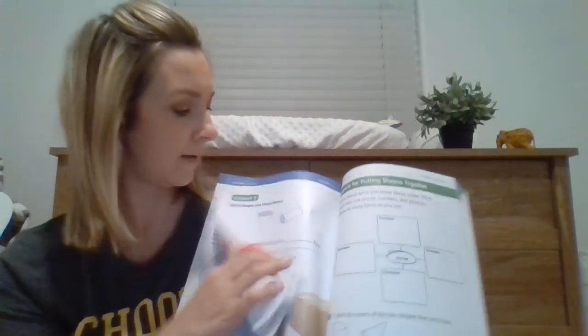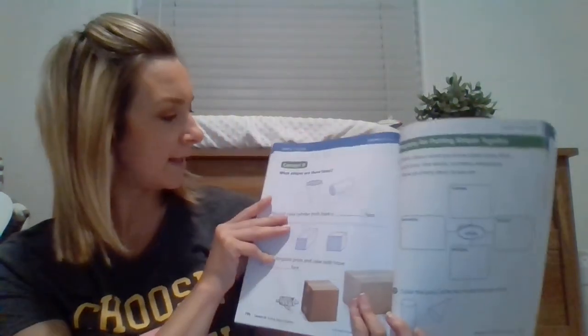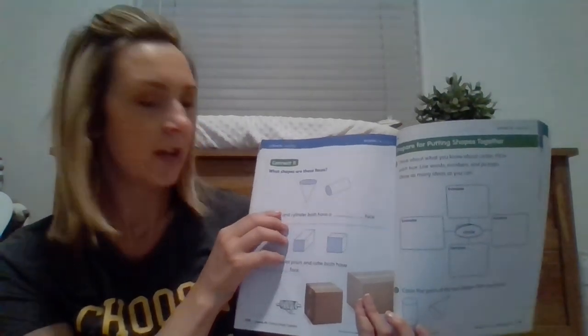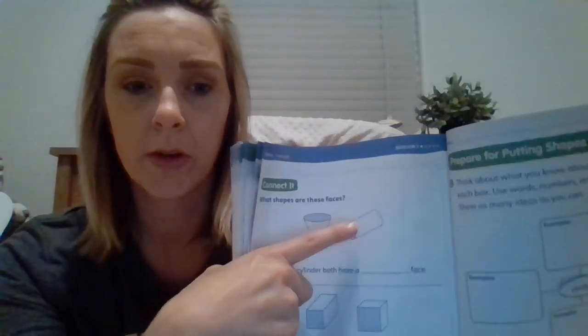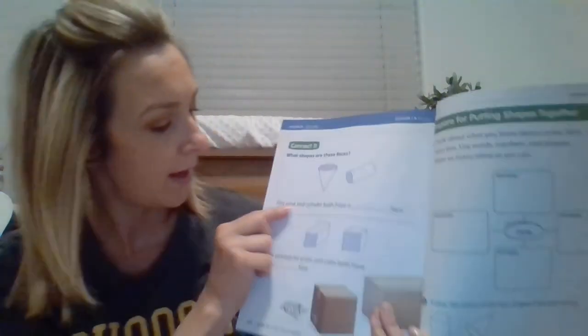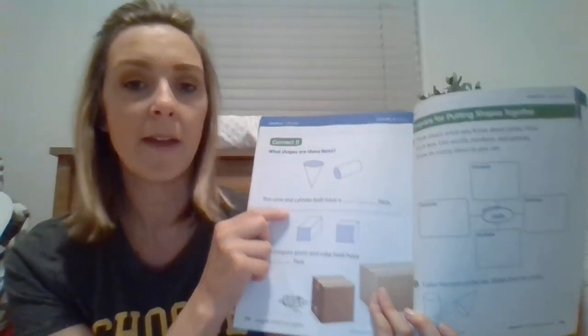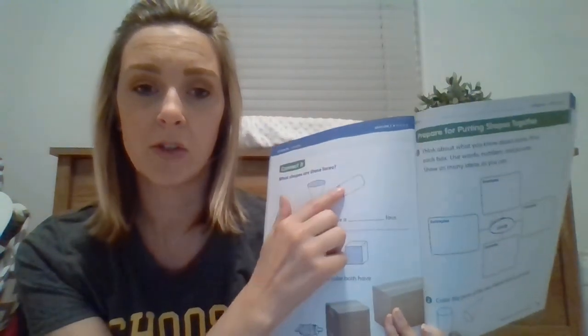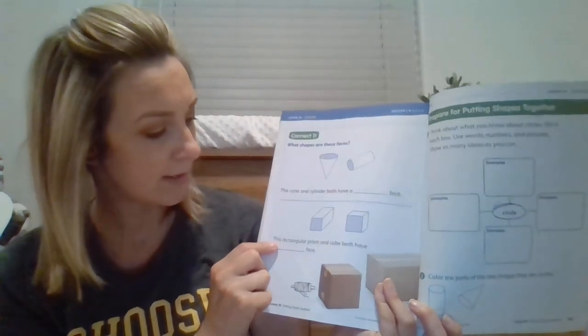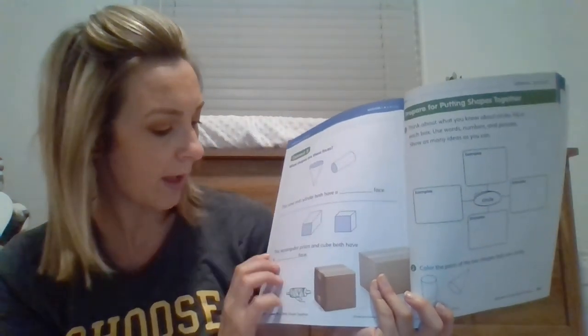Then on the back, it says what shapes are these faces? So they don't want to know cone or cylinder. They want to know the faces. So you have to look at the face at the bottom. And it says the cone and cylinder both have a blank shape. So you have to look at these and decide what shape that is. Then down here it says the rectangular prism and cube both have a blank face.